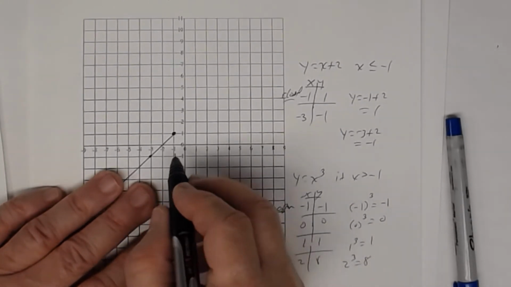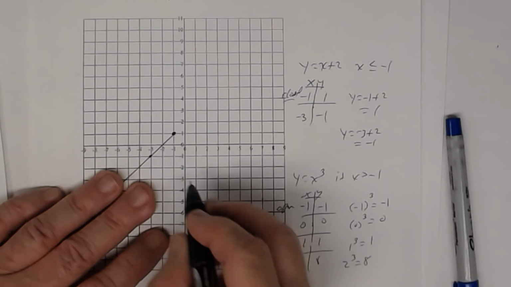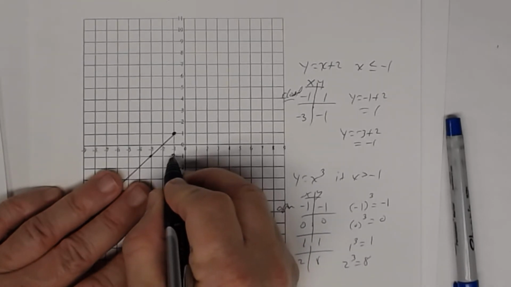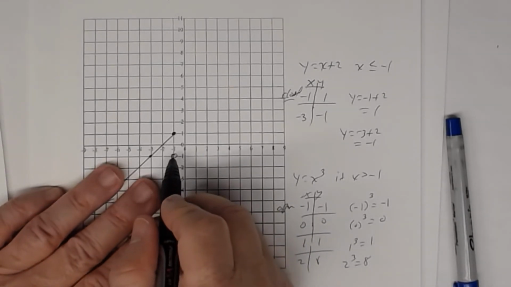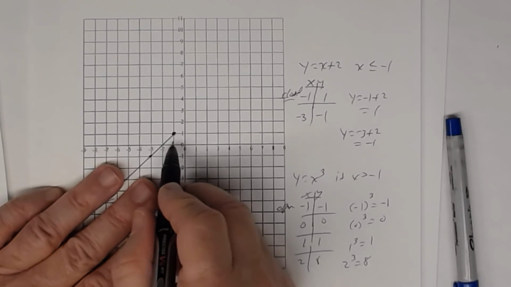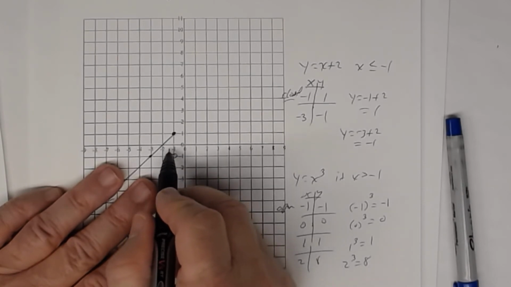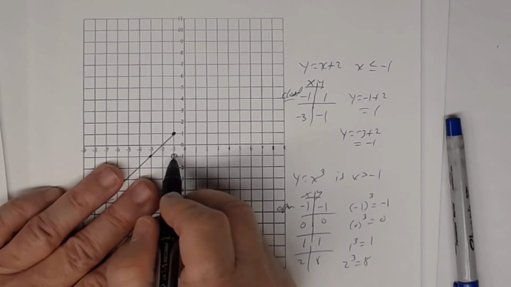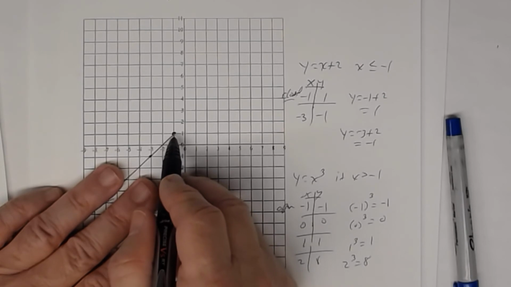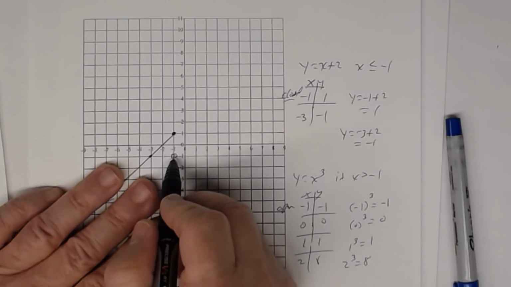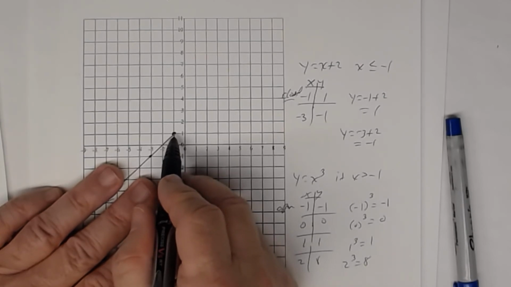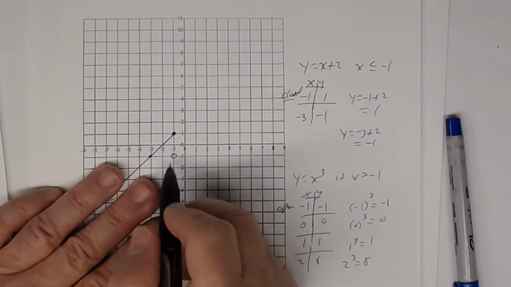I have negative 1, which is going to be open. And I want you to think about this. You know it cannot be closed, right? Because this is already closed. See, there's a closed, and then that has to be open. Because when x is negative 1, you can't have two y values. So they both cannot be closed. So that's why you see one is closed, one is open. Okay, the closed is part of the graph, the open is not part of the graph.